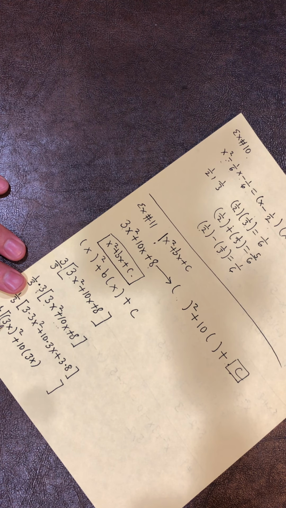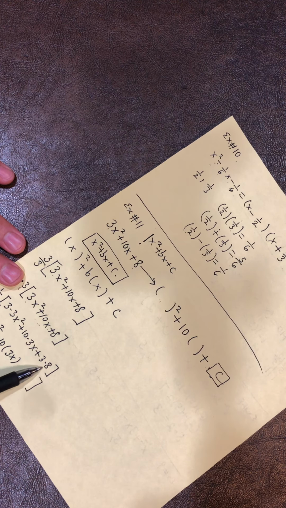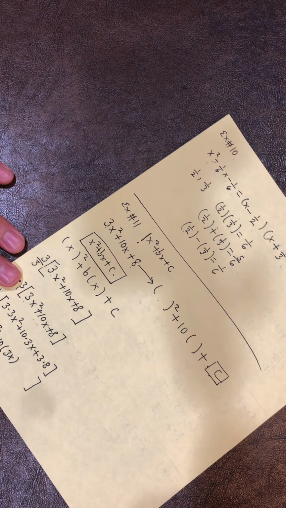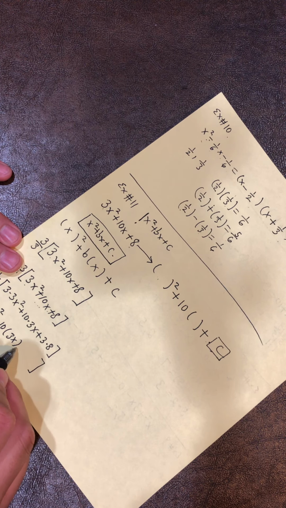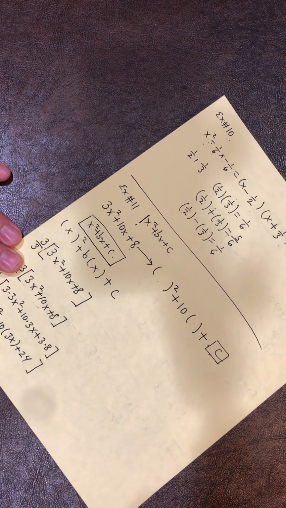So you see this variable, whatever is inside this parenthesis is also inside this parenthesis. I haven't changed anything. Right here, 3 times 8, it doesn't matter. Well, it does, but it doesn't matter. So I can simplify that. I can say, well, 3 times 8 is 24. There it is, done.